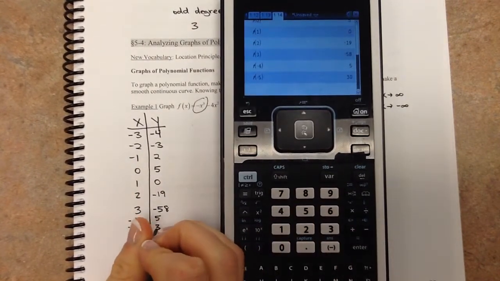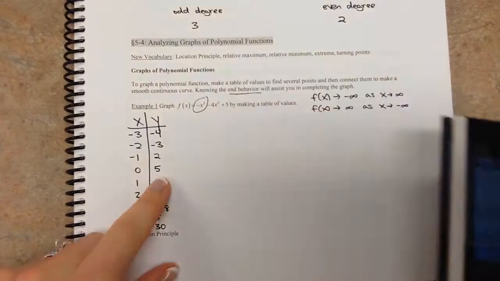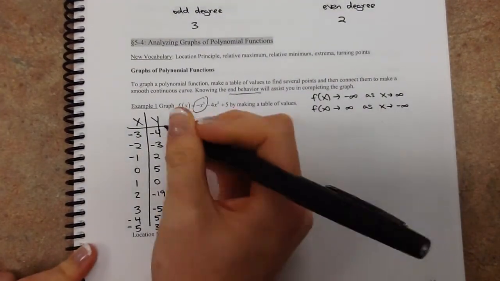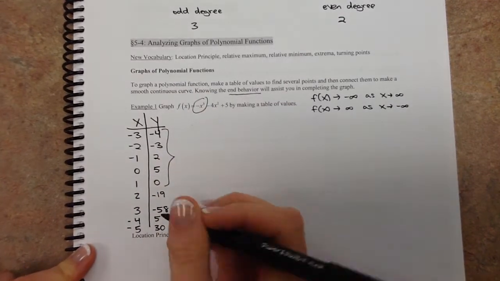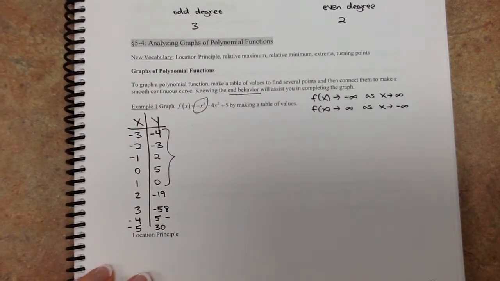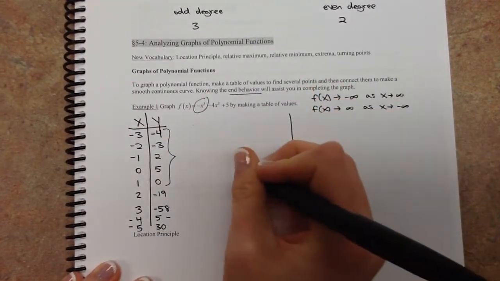Okay, so there it is. So we can see our end behavior here. So we're not going to plot these huge points. We'll probably plot these ones and then probably that one. Okay, so we'll do a quick sketch.